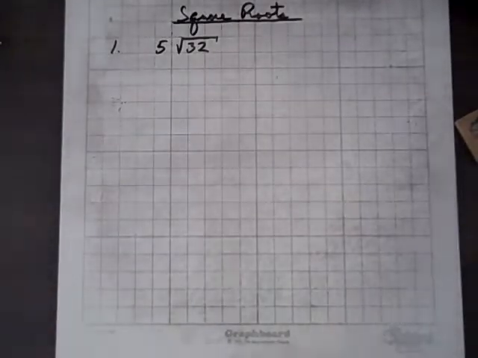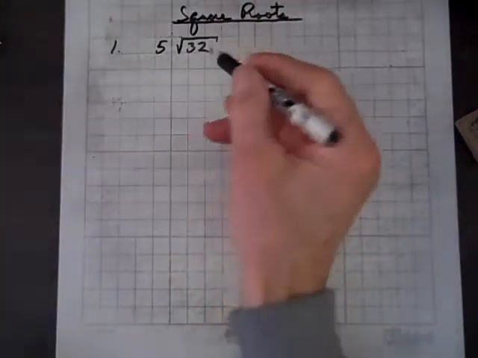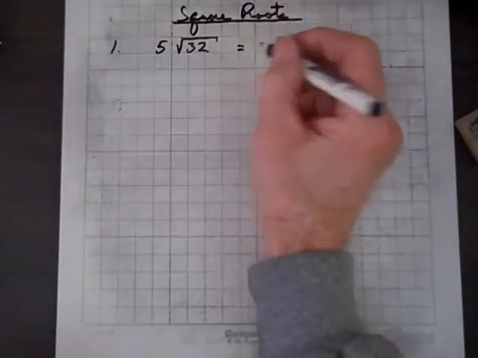Now our task is to simplify square roots. So we'll start with this guy here. And the story is this.